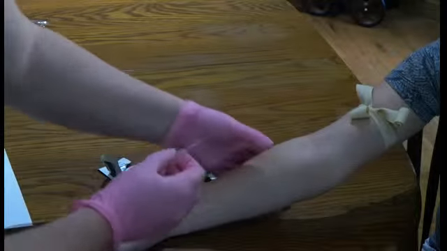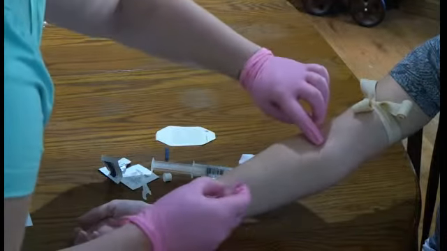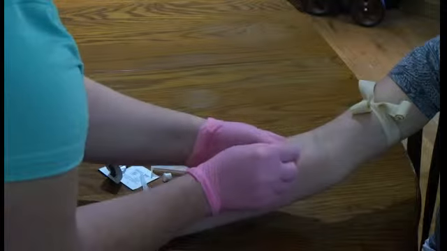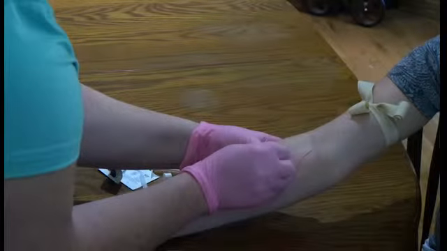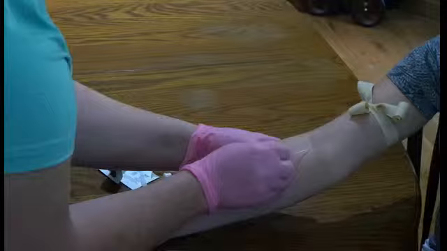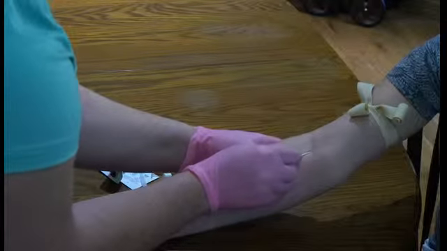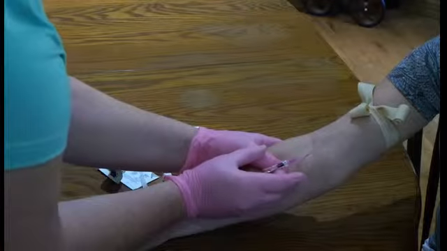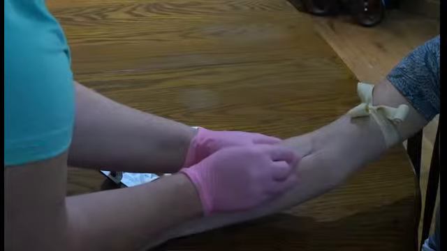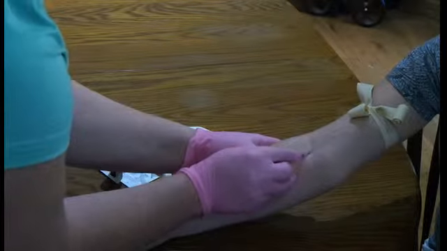We're going to take the appropriately sized catheter, palpate the vein, and tell the patient when you're ready to start. You're going to feel a poke. You're going to go in the skin at about a 45-degree angle. As soon as you see a blood flash, you're going to introduce the catheter over the top of the needle.